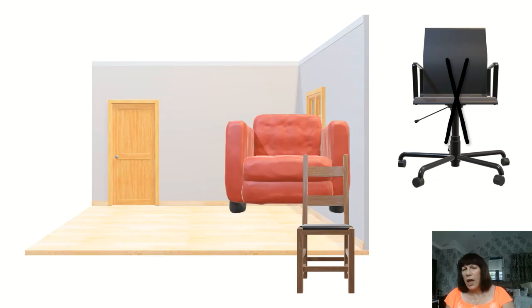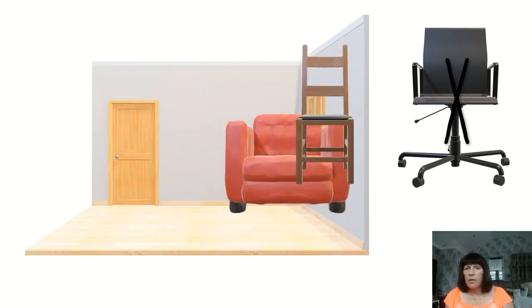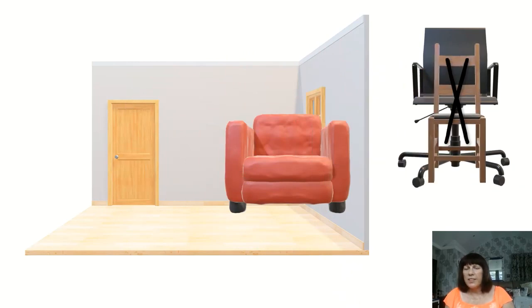Does this chair belong in the living room? No, because it's a dining chair and it belongs in the dining room, unless your house is open plan and you have the dining area and the living area in the same room. Confusing, isn't it? But for my living room, that chair does not belong.